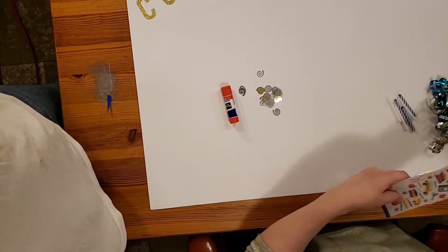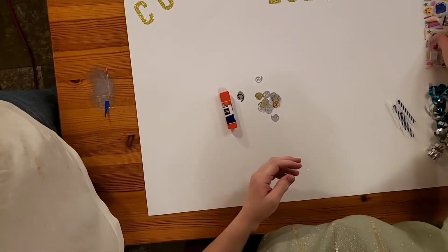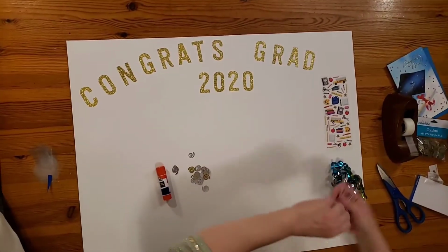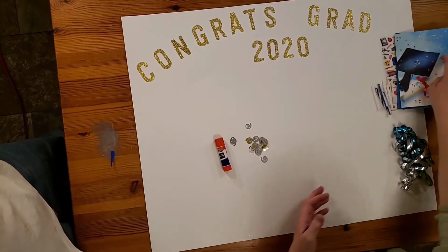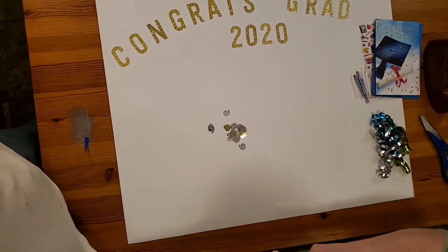So maybe you'll put some pictures of the people that were there, and a picture of the cake and stuff like that. There are going to be all kinds of possibilities.